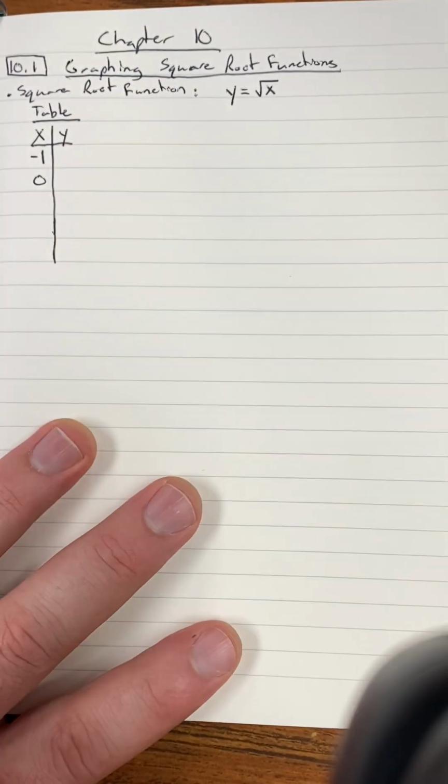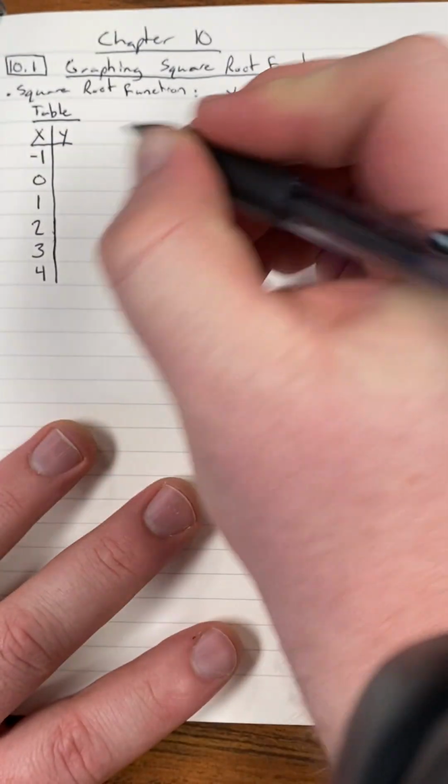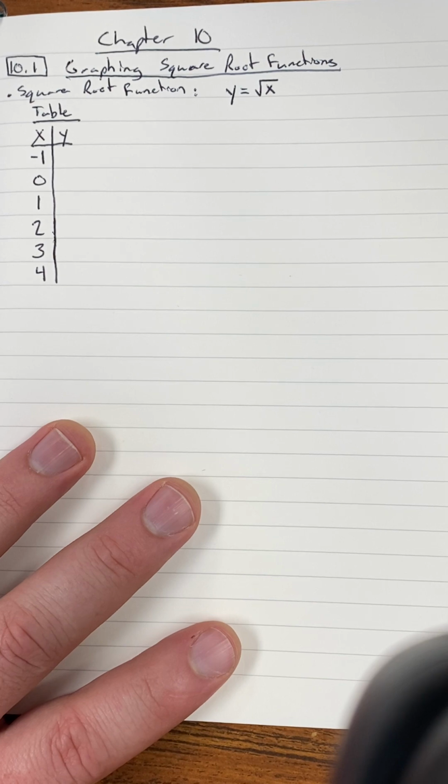So if we plug in -1, the next value we'll plug in is 0, then 1, then 2, then 3, okay? And actually, I know I said we'd only do 5. Let's do 6 just for good measure, because we're about to lose one of them.